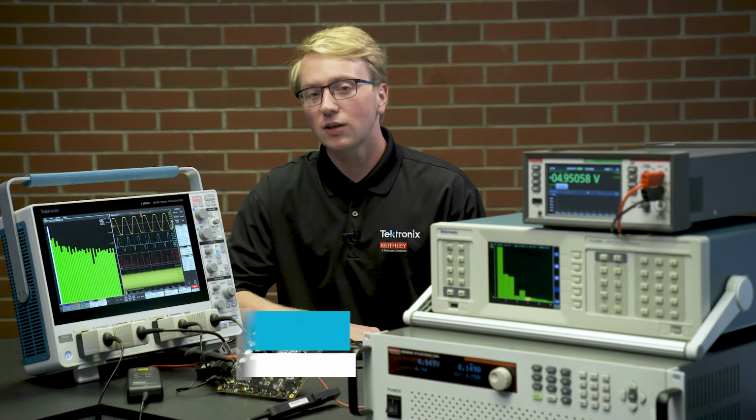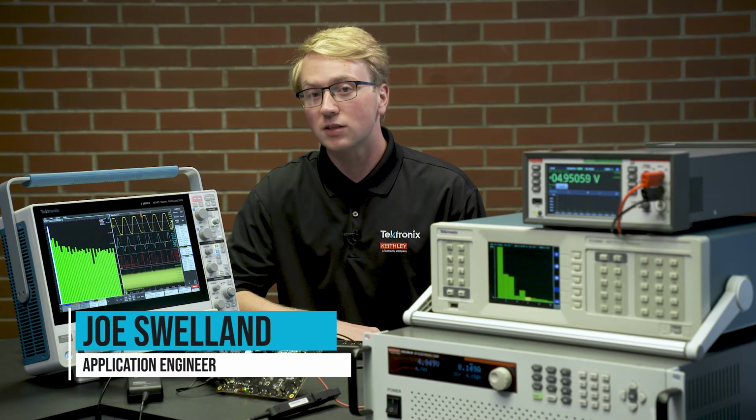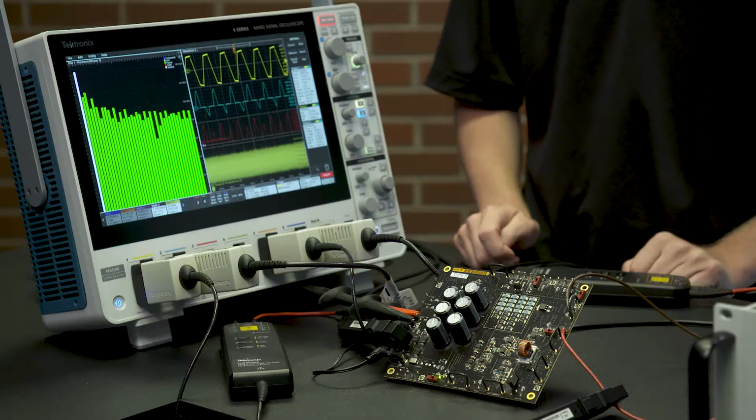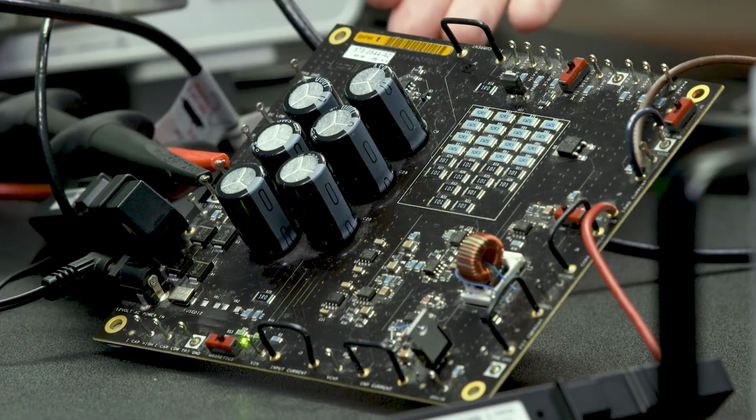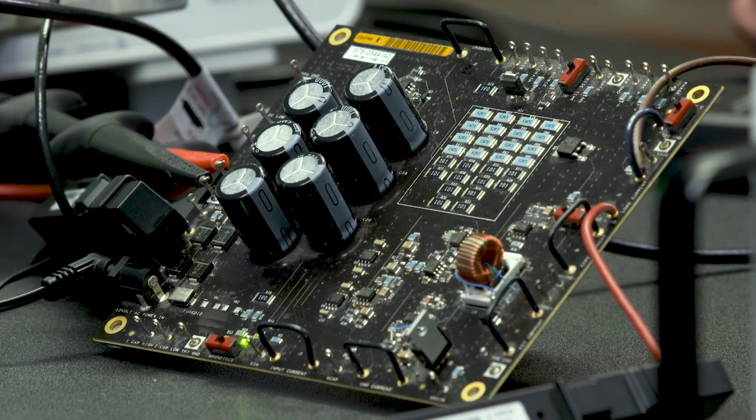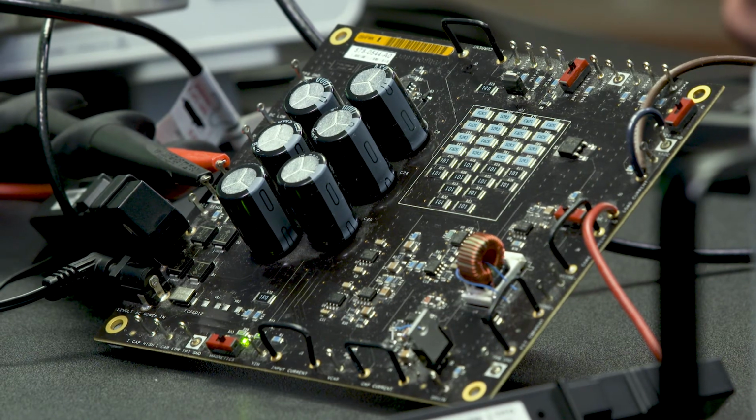In this video, we'll take a look at a test setup for making critical measurements and optimizing the efficiency of your converter or inverter power performance. We'll be looking at both input and output power. We'll look at the efficiency, and we'll dive into some component level losses, including switching, conduction, and magnetic losses.